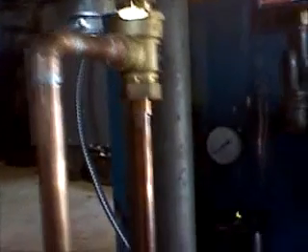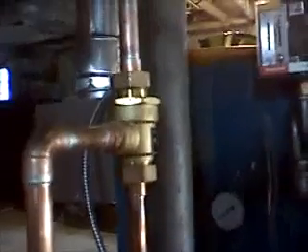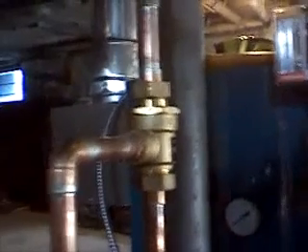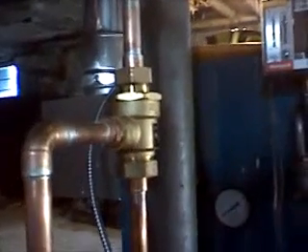so that way we don't suck back the boiler water. Years ago, you only needed a backflow preventer if it had an automatic feeder, but I put them in anyway. Here's our pressure gauge. Again, you don't want pressure on steam. And there's our glass gauge to monitor the water level.